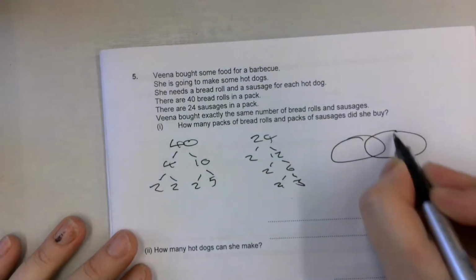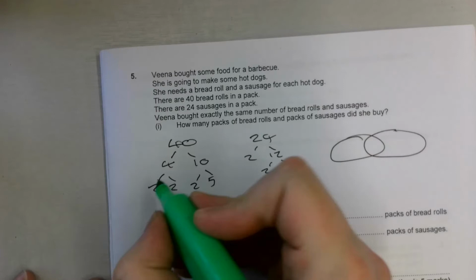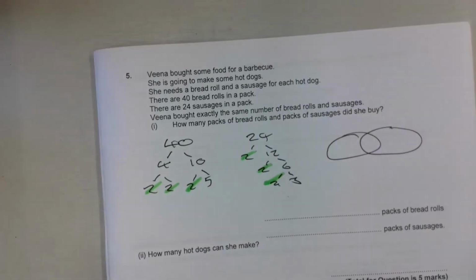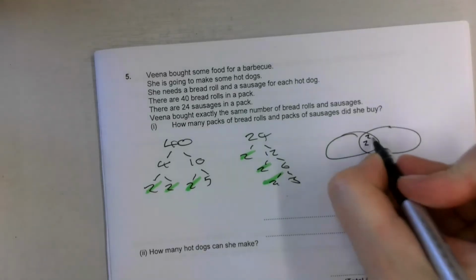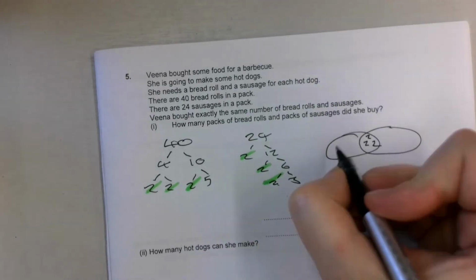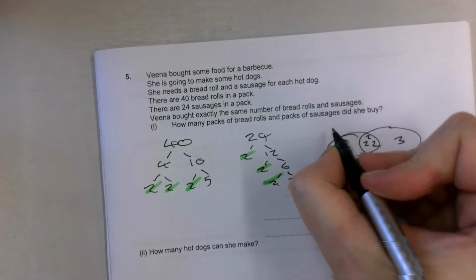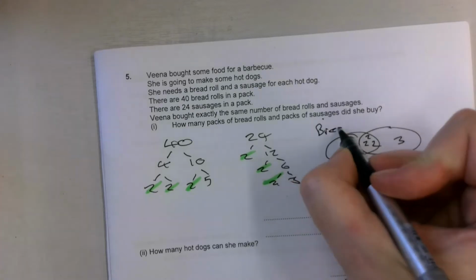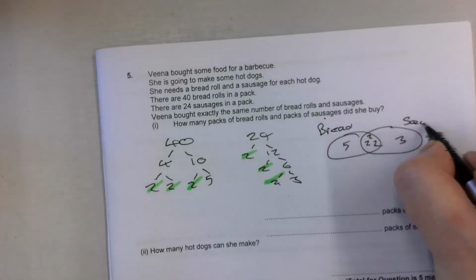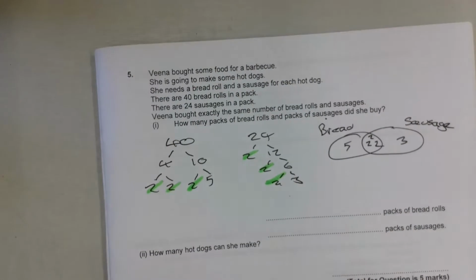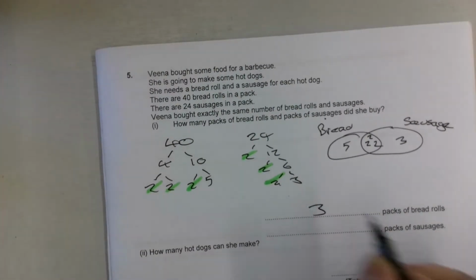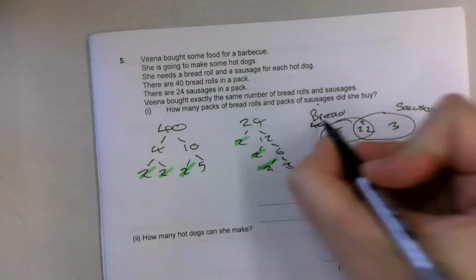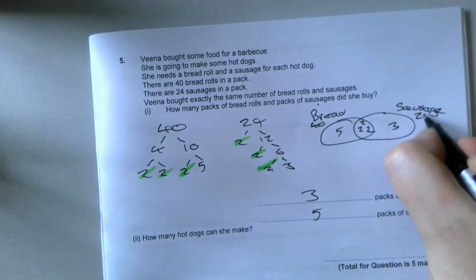Venn diagram. This time there are 3 2's common to both sides. And there's a 5 left over and a 3 left over. So this was the bread rolls. This is the sausages. And we've got 3 bread packets were bought and 5 packets of sausages were bought. This represented 40 and this represented 24.